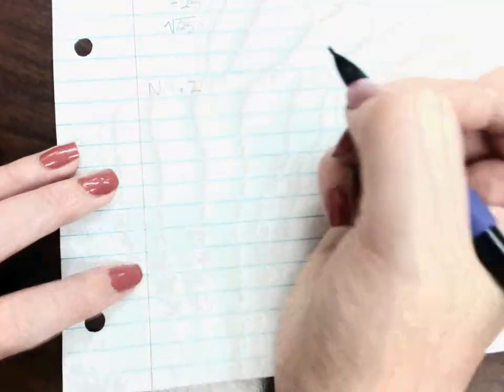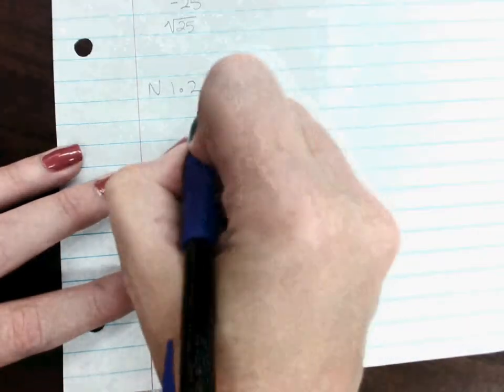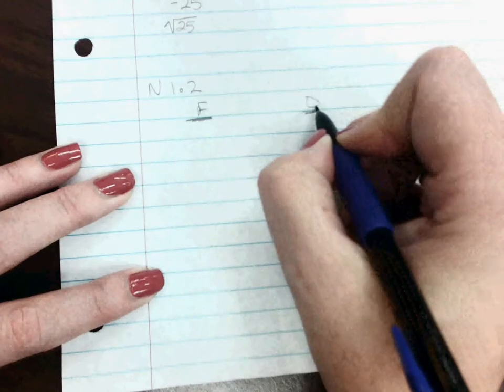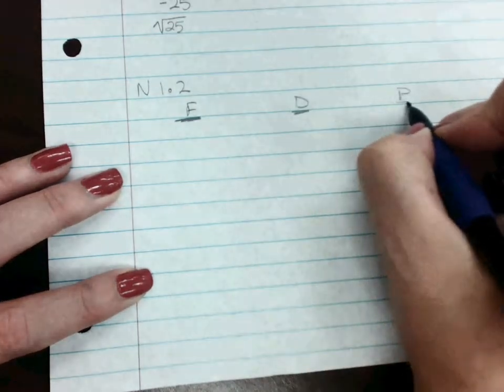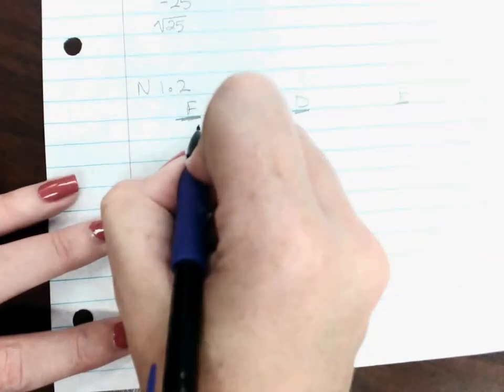Another thing that you can do would be for N 1.2. That was our human number line. So I would have one person come up with 10 fractions, one person come up with 10 decimals, and one person come up with 10 percents. The easiest way would be perhaps to come up with fractions.